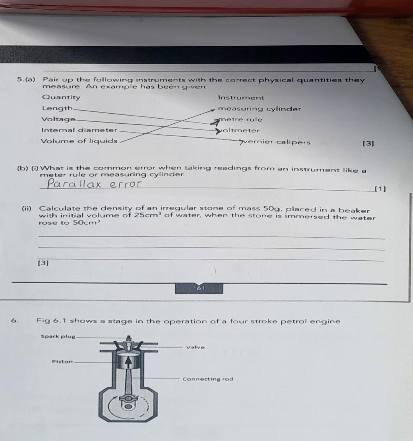So make sure that you understand the formula of calculating density. Density is equal to mass over volume. So we are going to say 50 grams divided by 25 cubic centimeters, because we are going to say final reading minus initial reading of the volume. That volume is going to be the volume of the irregular stone. So we are going to say 50 divided by 25, so that our final answer is going to be 2 grams per cubic centimeter. Make sure that you don't leave out the units. You write 2 grams per cubic centimeter.